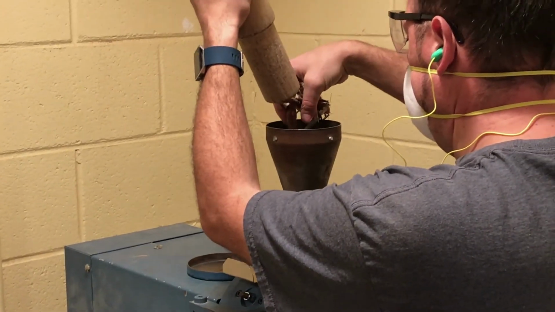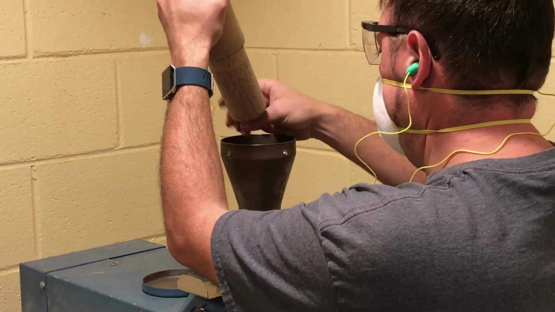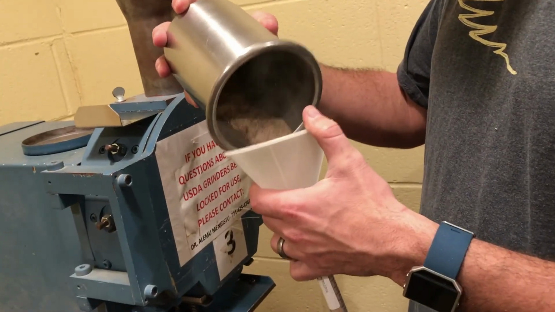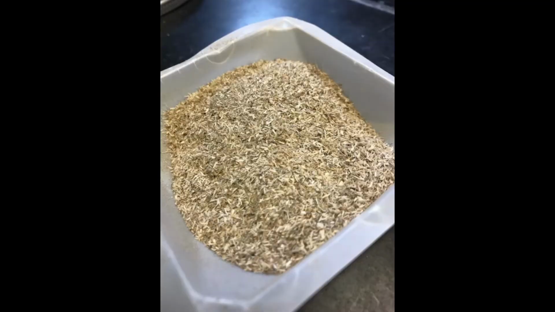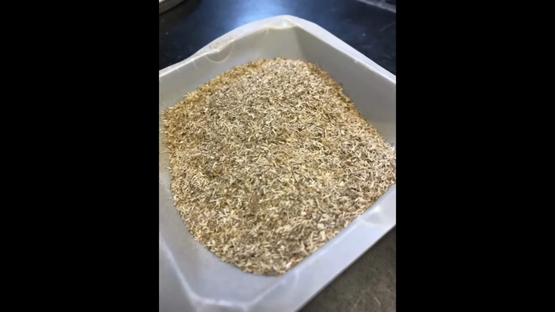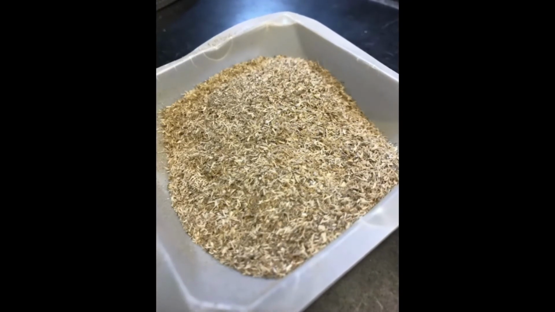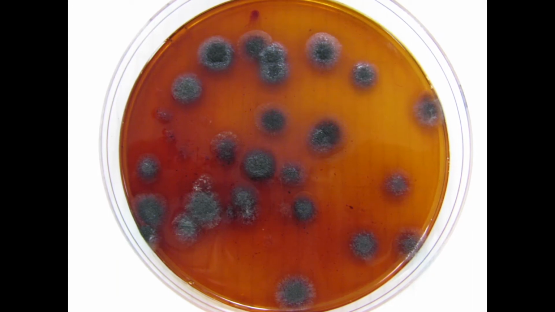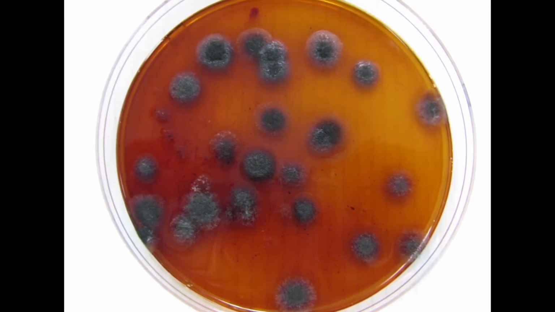After each set of plants has been rated, it is time to cut each stem and grind the tissue into a fine powder. I will eventually place this ground tissue into a selective media, and charcoal rot colonies will grow, so we can quantify the amount of charcoal rot in each given soybean line. This is referred to as a colony forming unit, or a CFU.